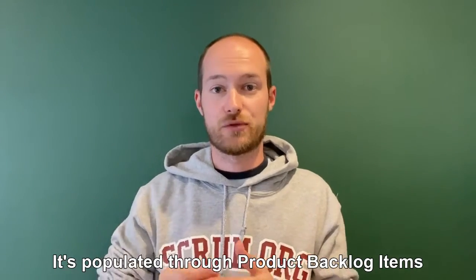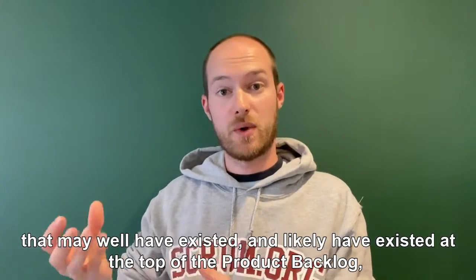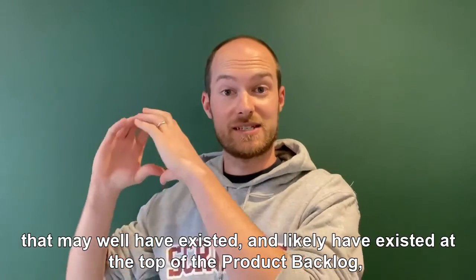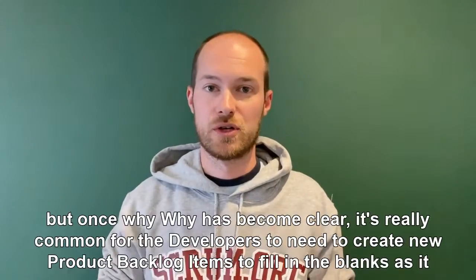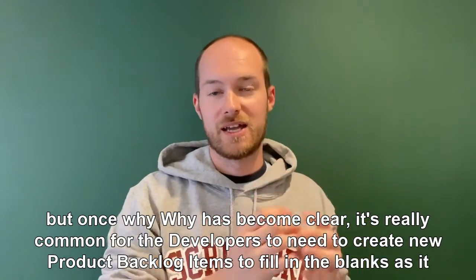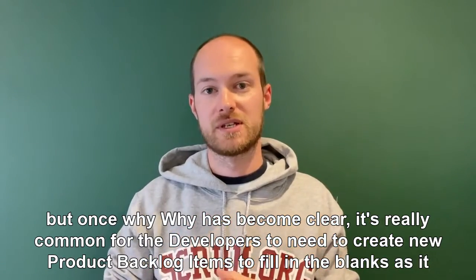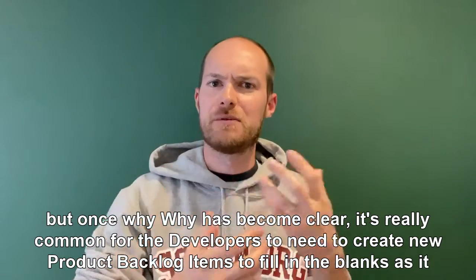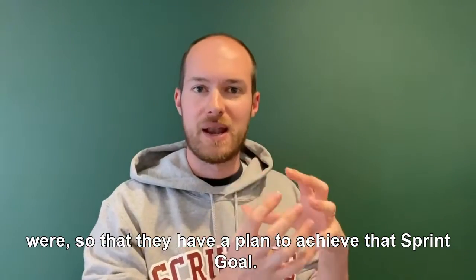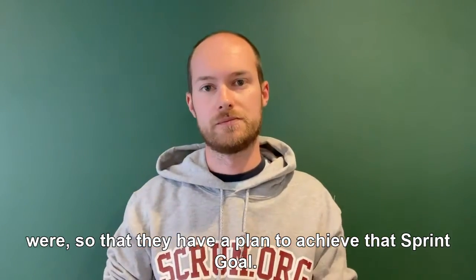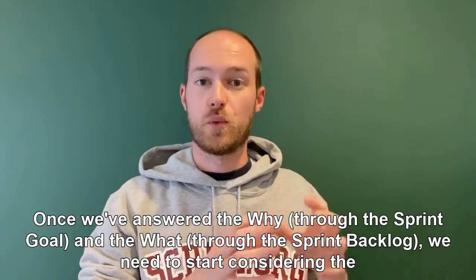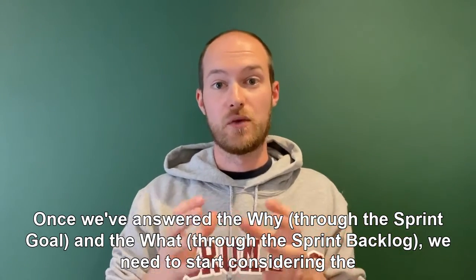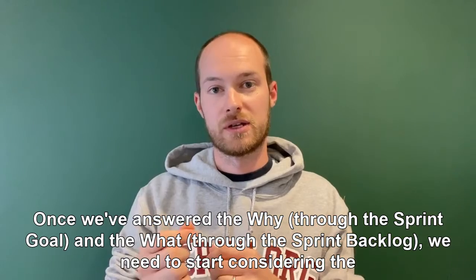It's populated through product backlog items that may well have existed and likely have existed at the top of the product backlog. But once the why has become clear, it's really common for the developers to create new product backlog items to fill in the blanks, as it were, so that they have a plan to achieve that sprint goal.